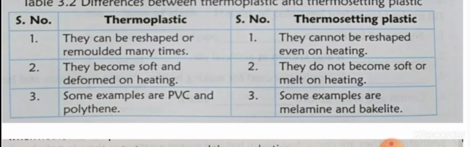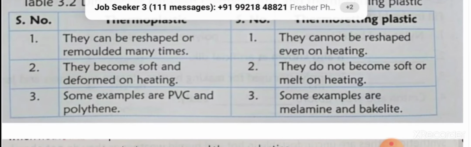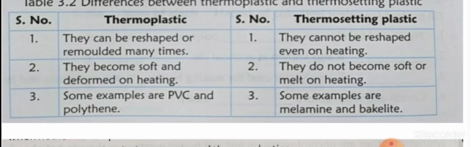Now we'll see the differences between these two. Under thermoplastic, left hand side, first, they can be reshaped or remolded many times, whereas thermosetting plastic can be reshaped only once. Second, thermoplastics become soft or deformed on heating. Deformed means they change into any shape, whereas thermosetting plastics do not become soft or melt on heating.